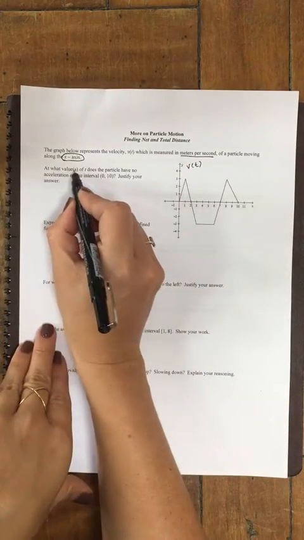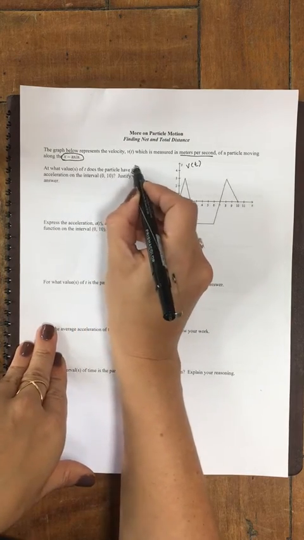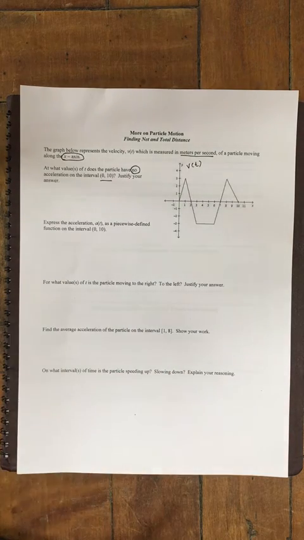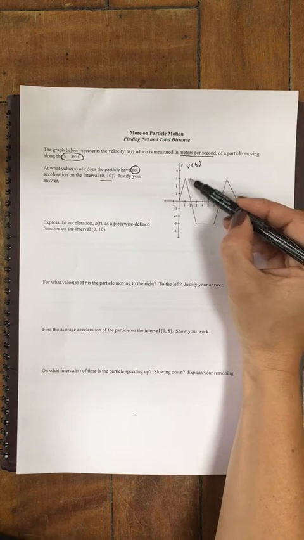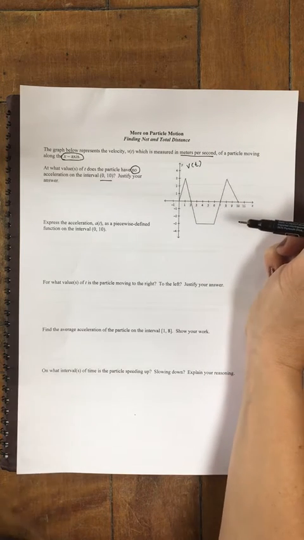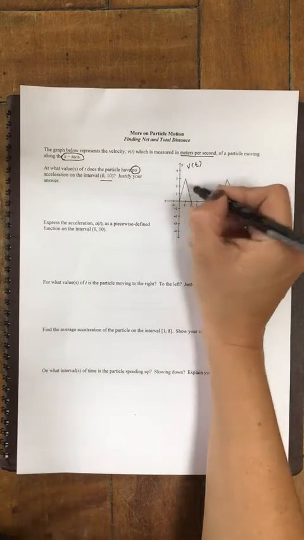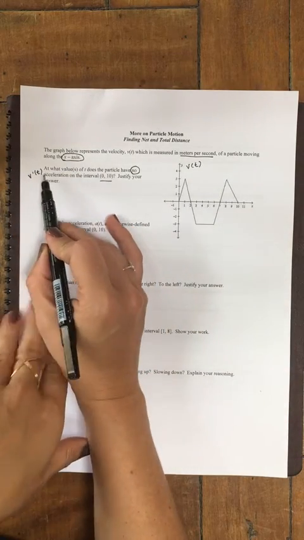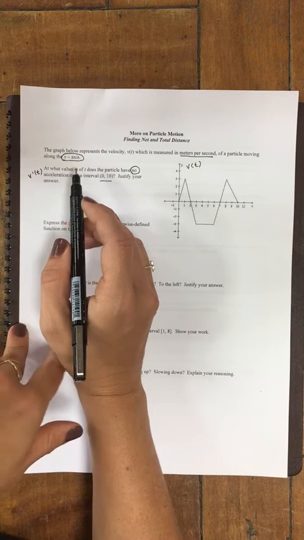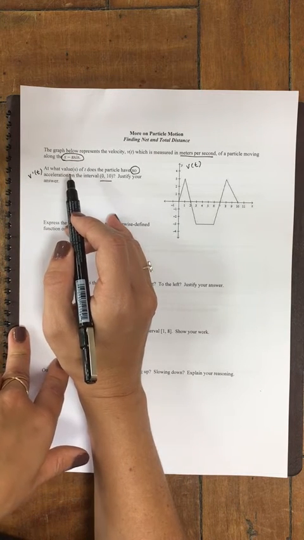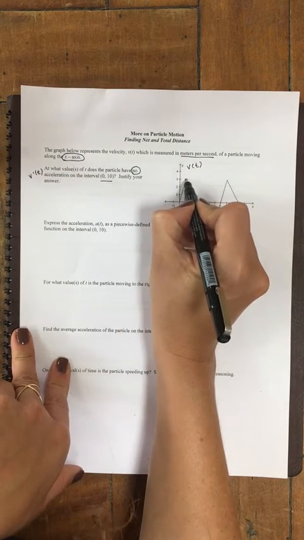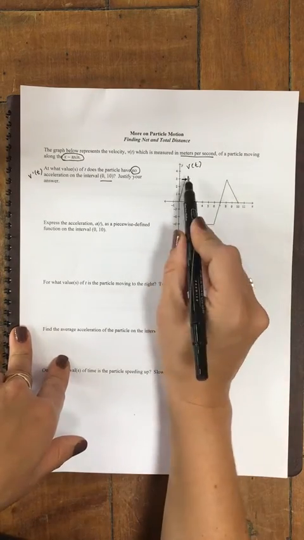The question is, at what value or values of t does the particle have no acceleration on the open interval from 0 to 10? Well, if we look at this graph of v of t, this funny looking graph, we can see a couple of things. Acceleration is like the first derivative of the velocity function. So we need to see when there is going to be no acceleration. Here's a cusp at t equals 1.